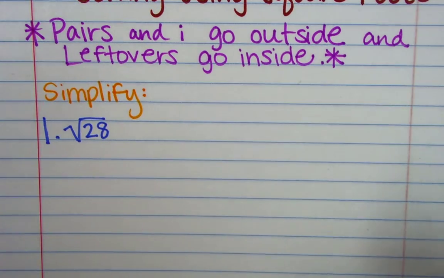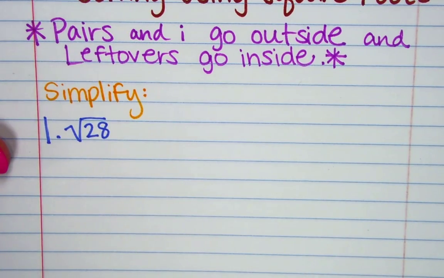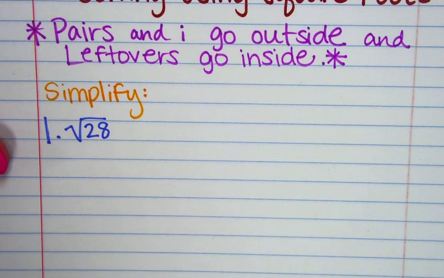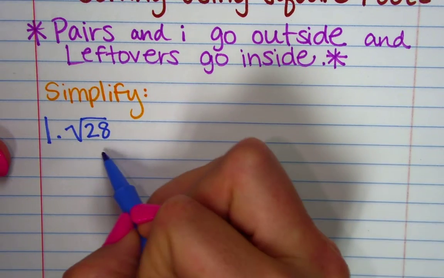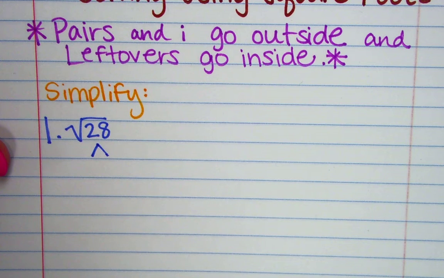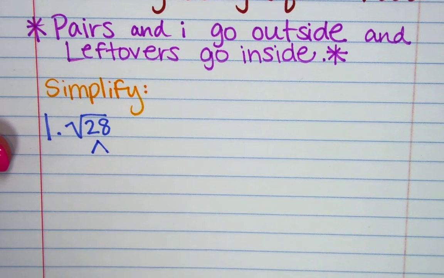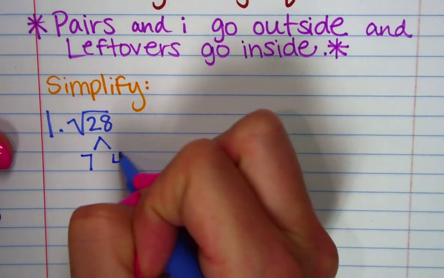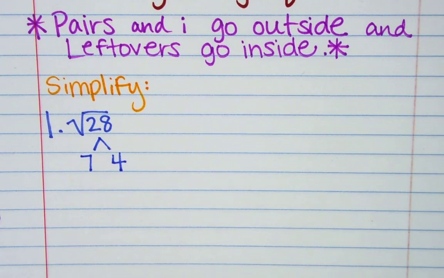The way that we do that is we're going to do a little factor tree and break down 28 into its smallest prime factors. So I do a little tree like this. What 2 numbers multiply to make 28? 7 and 4. You could have done 14 and 2. It doesn't matter. Whatever numbers you choose, once you get it all the way broken down, the numbers on the ends of the branches are going to be the same either way.